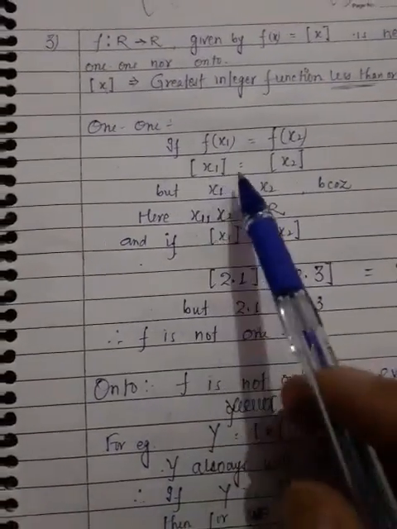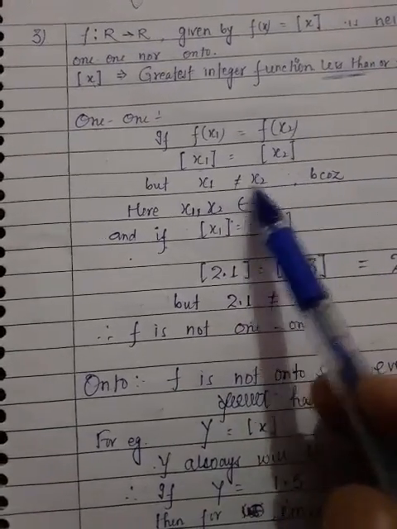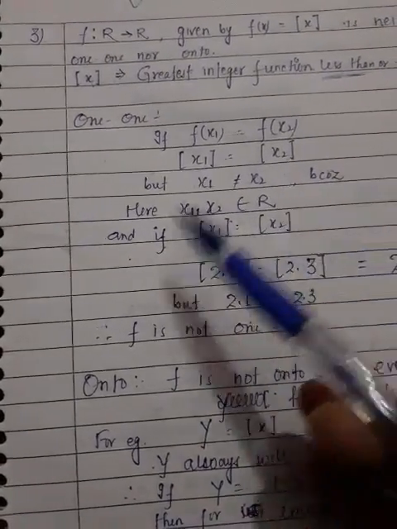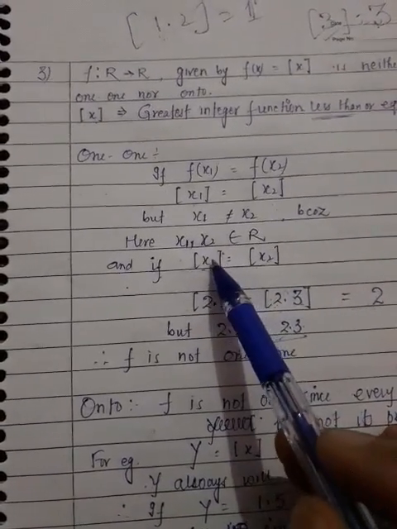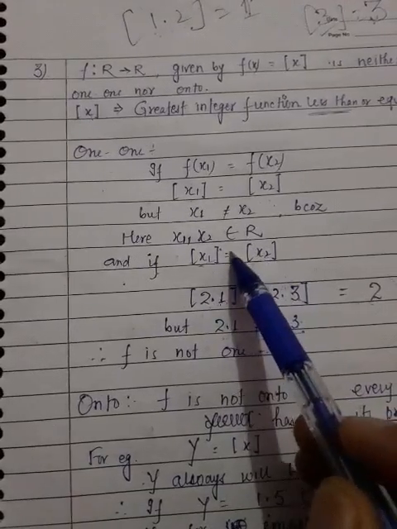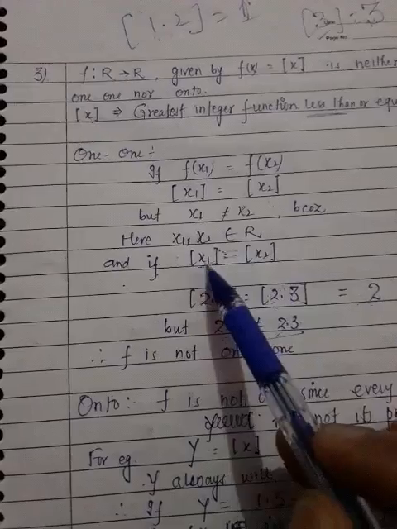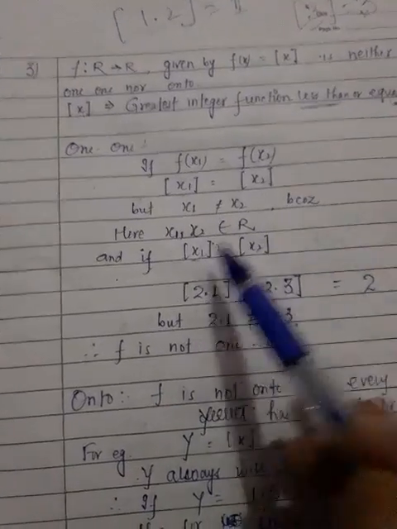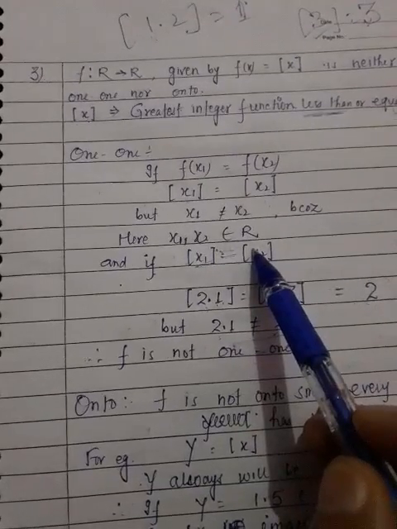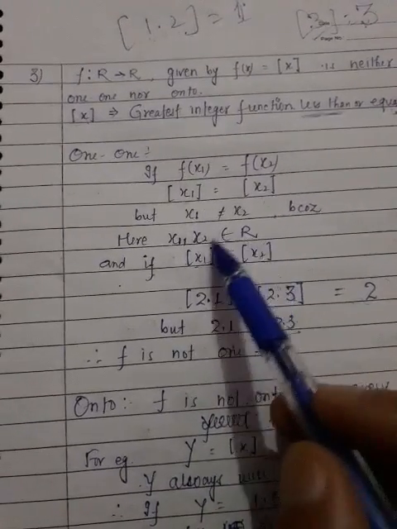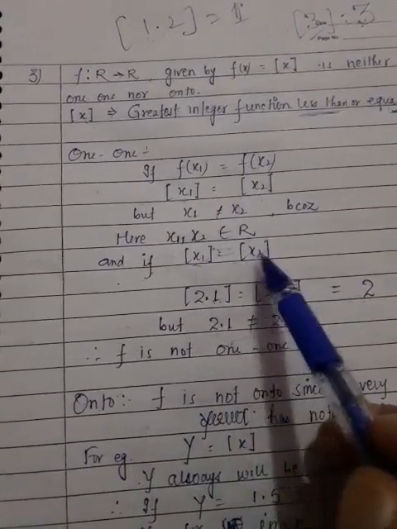Why? To explain why x1 and x2 are not equal, we have to explain it with an example. Here you can see that two greatest integer functions are equal for values x1 and x2, where x1 and x2 are real numbers. If two greatest integer functions are equal, we cannot say that their domain values x1 and x2 are also equal.